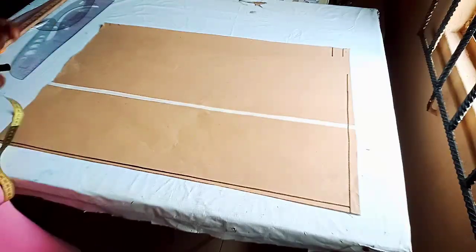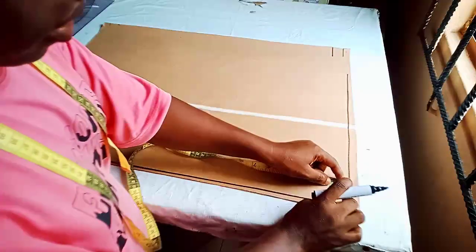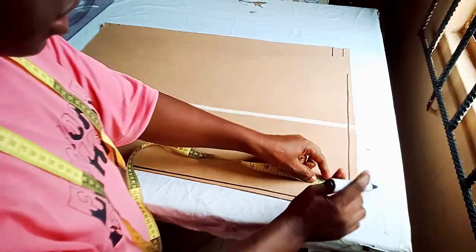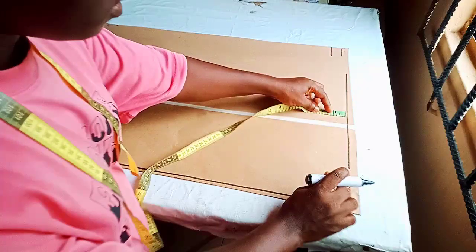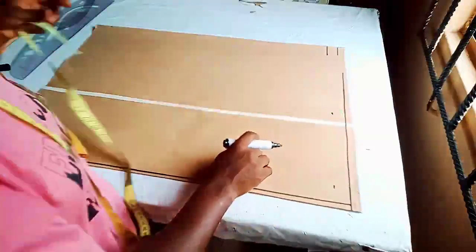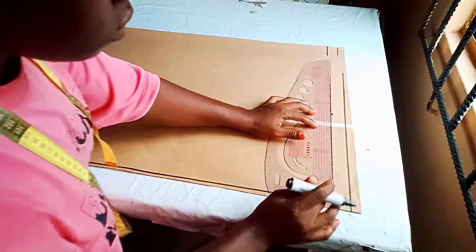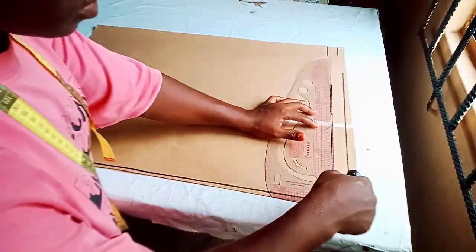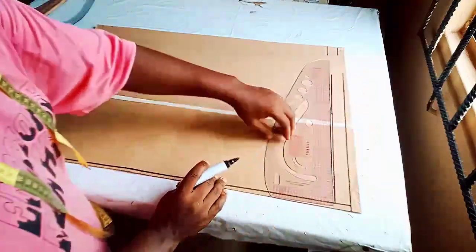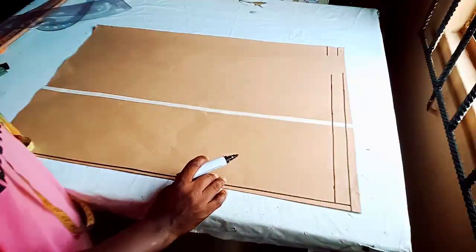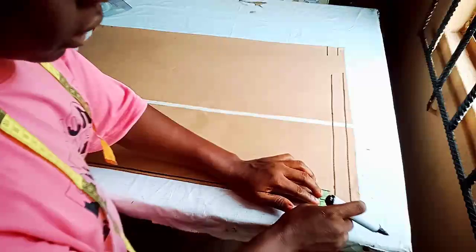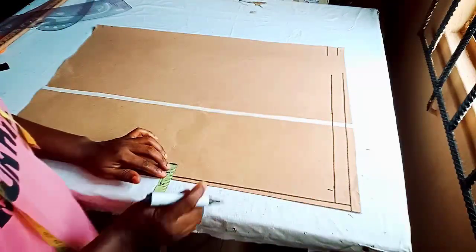Having done that, I'm going to take down by 1 inch, which is going to serve as our new guideline. That's the shoulder line. I'm going to take the zip allowance of 1 inch. I'll take it down.